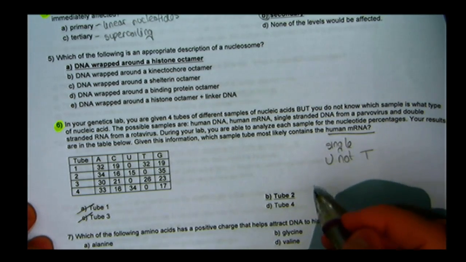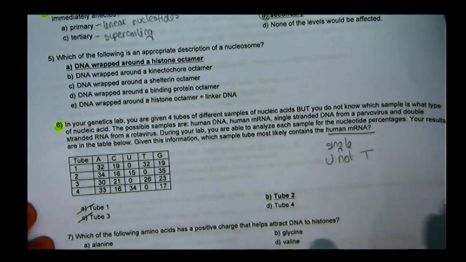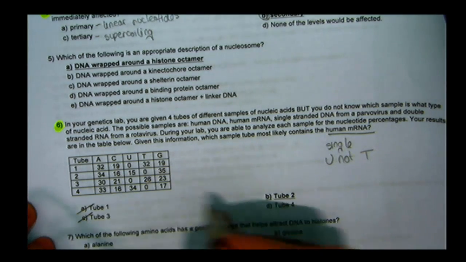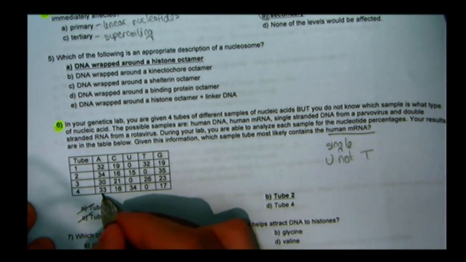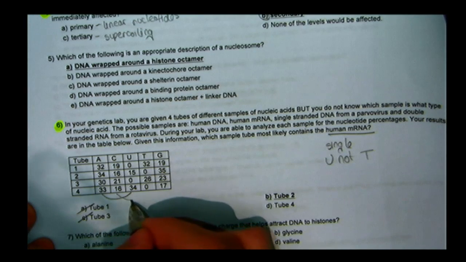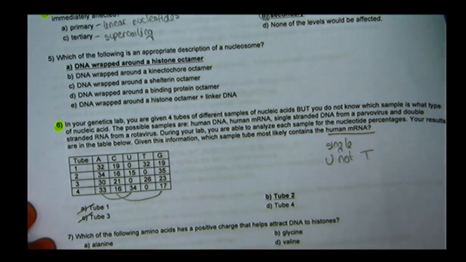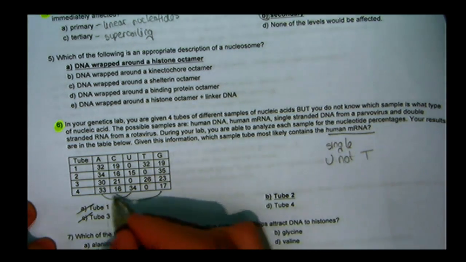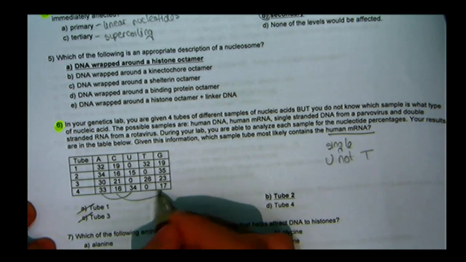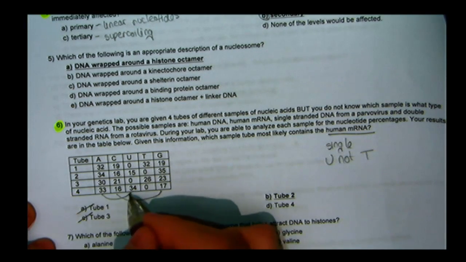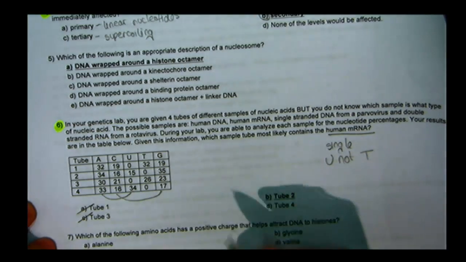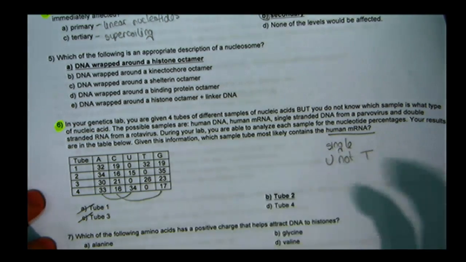There is bonding taking place, indicating a double-stranded molecule, compared to 2 here, which has A's and G's being about the same, and C's and U's being about the same. Those don't base pair, those don't bind in any way, so those numbers corresponding indicate that it's single-stranded.